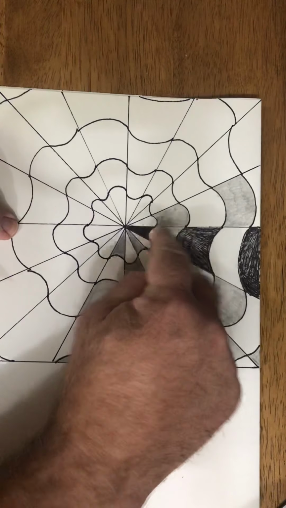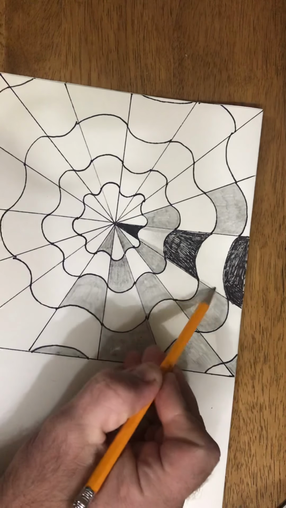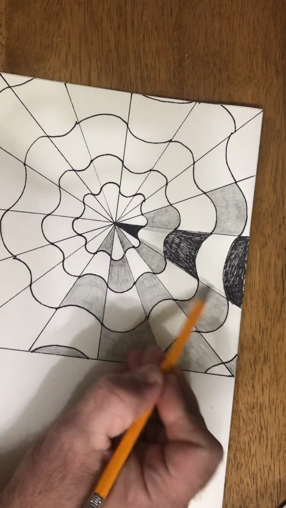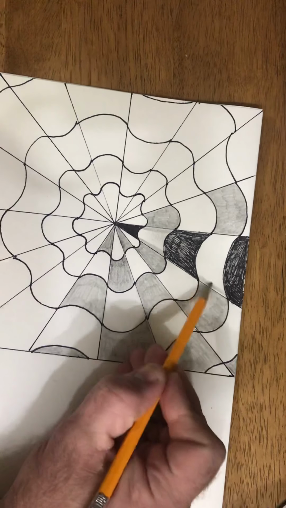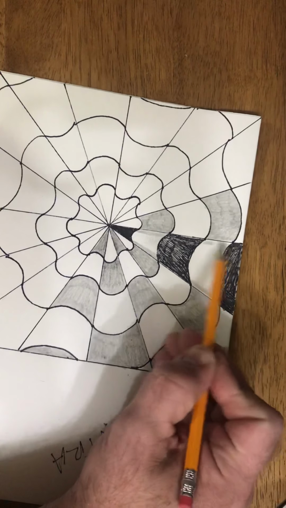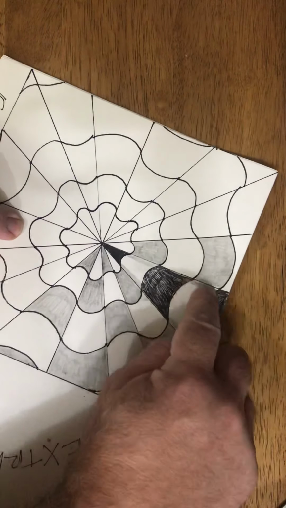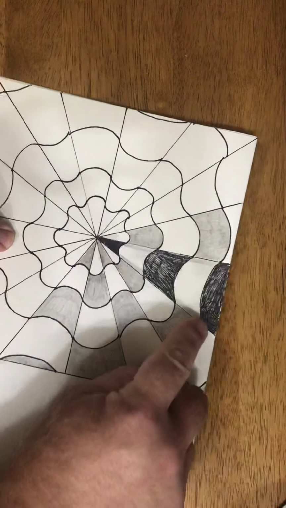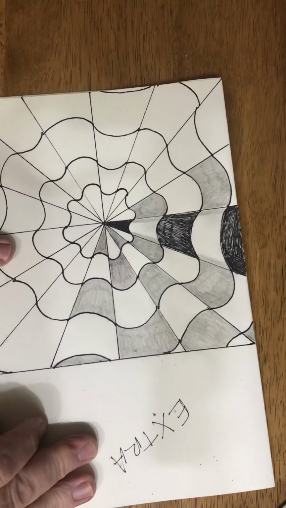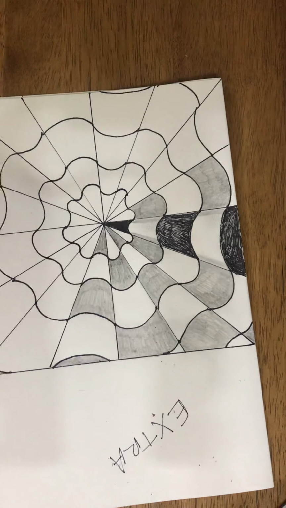But if you rub that graphite just a little bit on the edges with your finger, it will contribute to the optical illusion that those cones are moving, flowing from the center or flowing into the center. Okay? So as you can see, that cone there really pops.